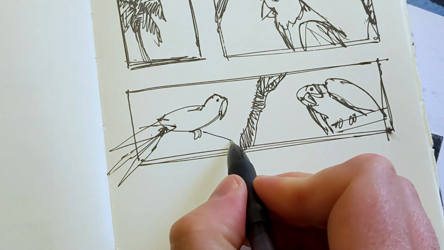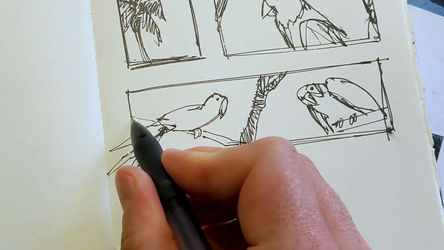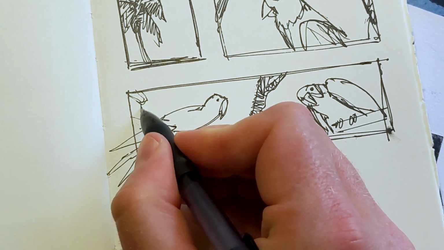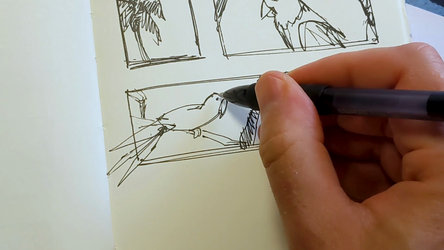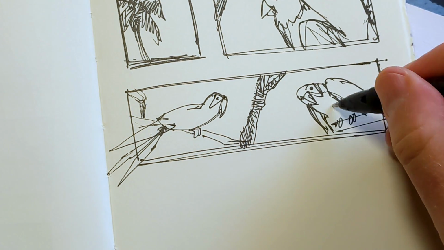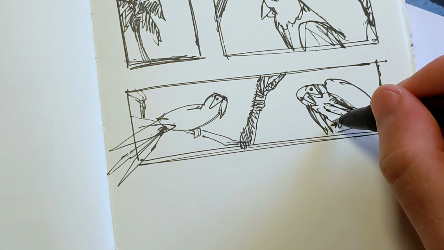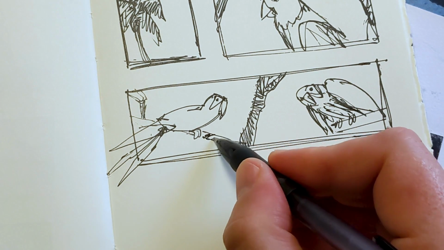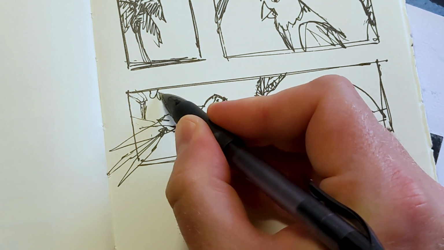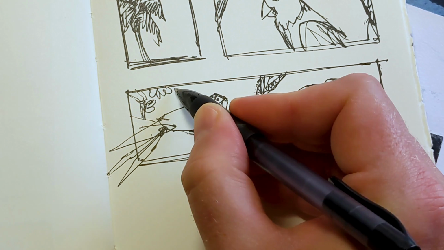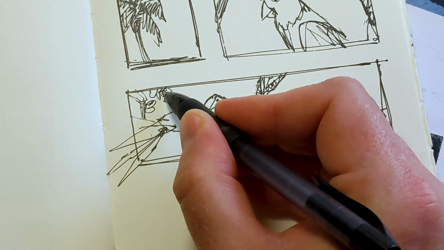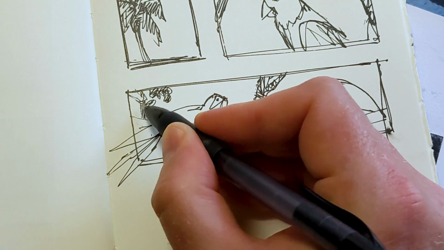Second, it helps to explore different ideas and compositions. By using thumbnail sketches, you can try out different ideas and compositions quickly and easily, and you can see which ones work best. This can help you find the best solution to a problem or the best way to represent a subject.